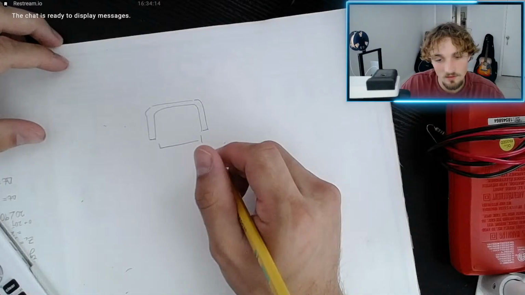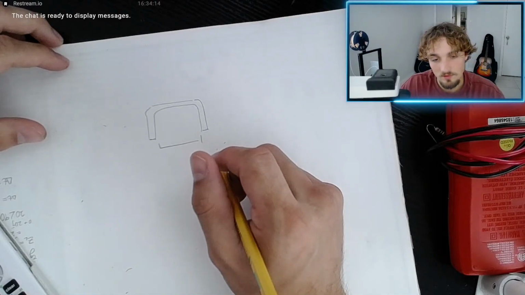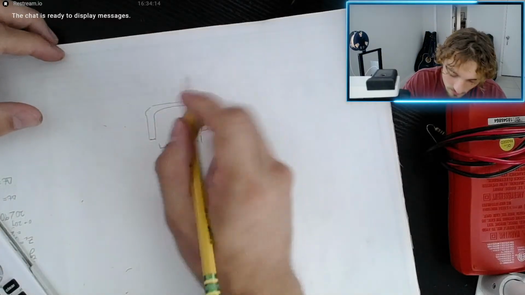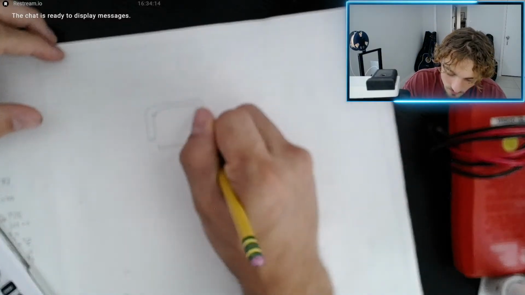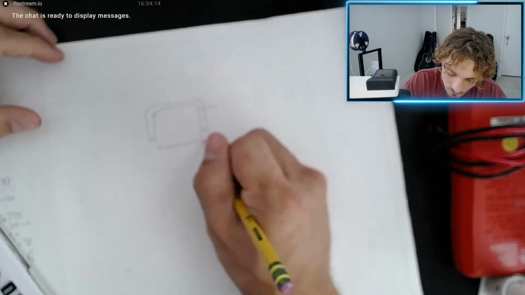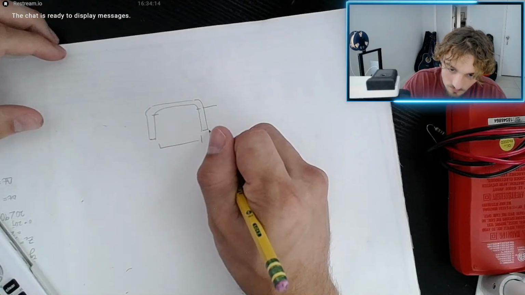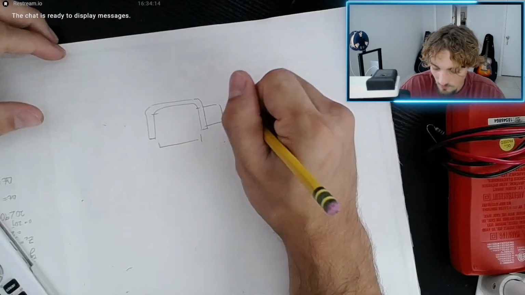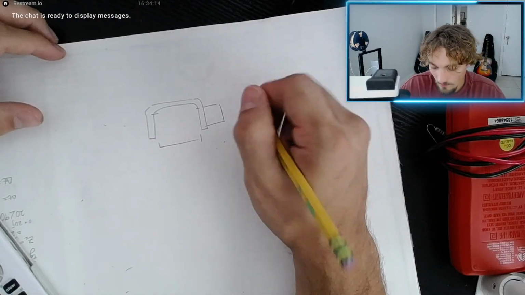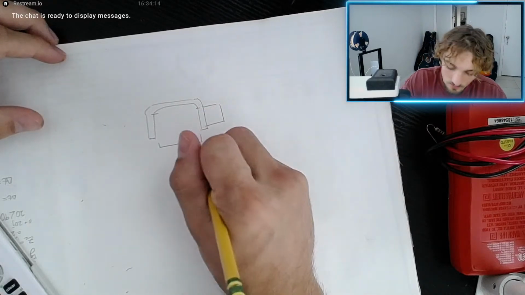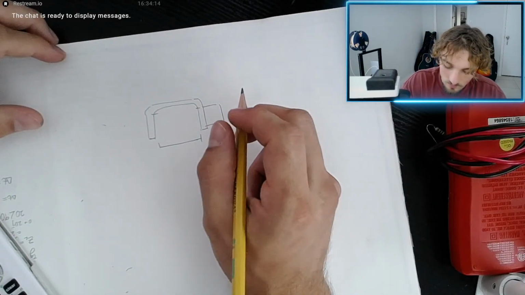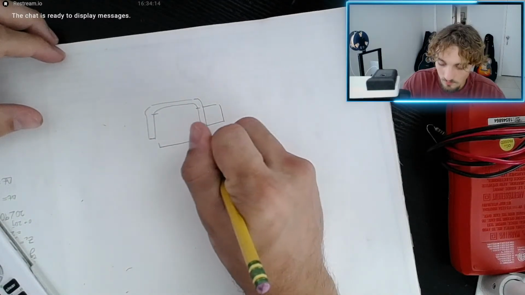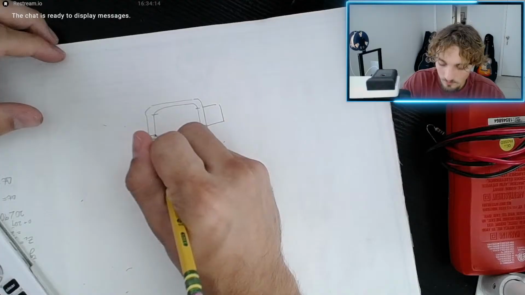What else would I need? Something from here, not necessarily. That's pretty much it. This to here, center to center. That's gonna be that.